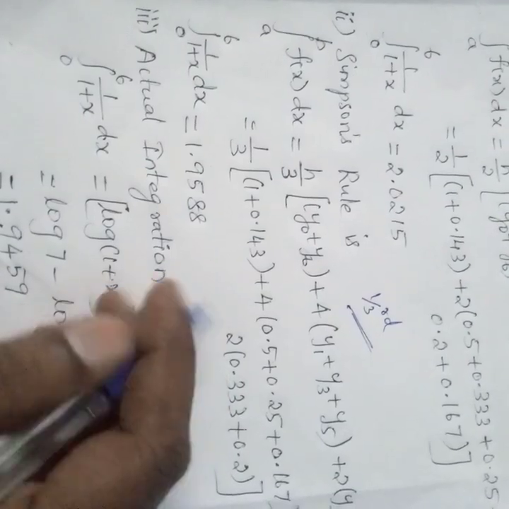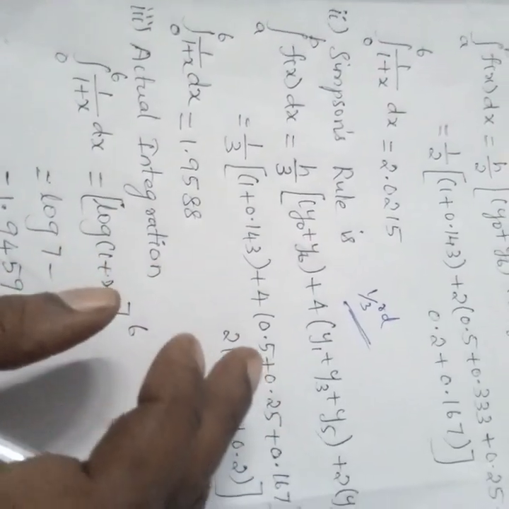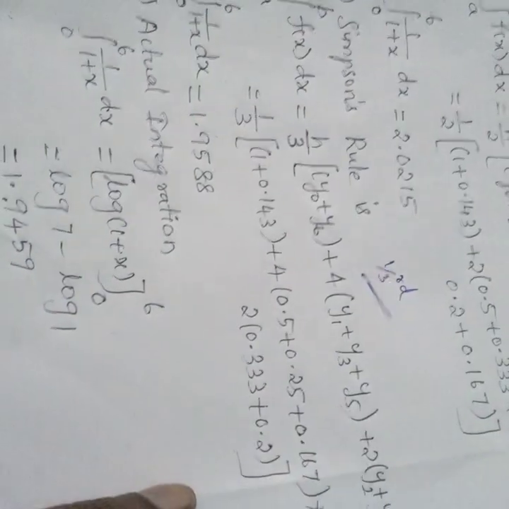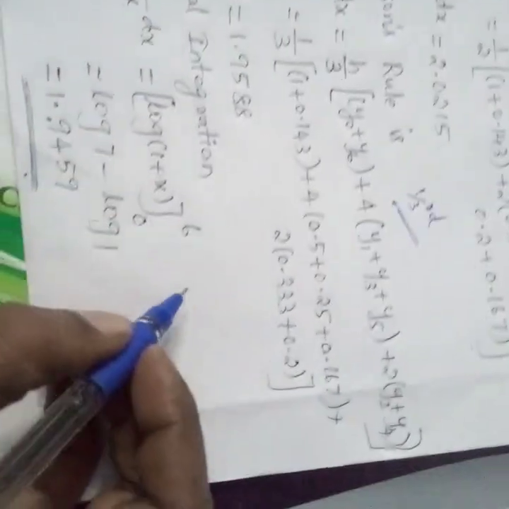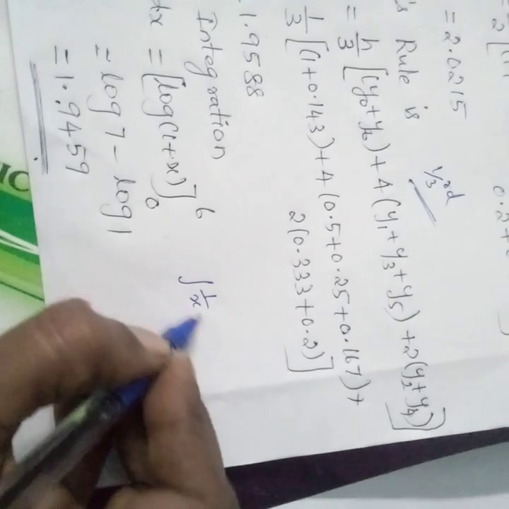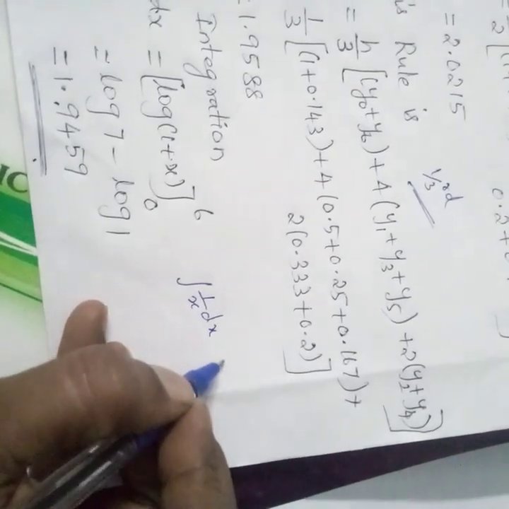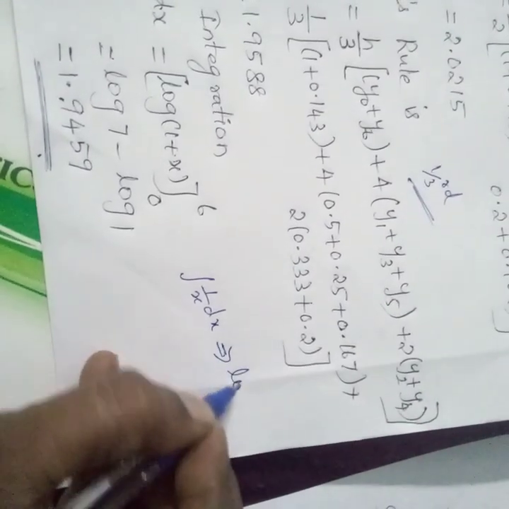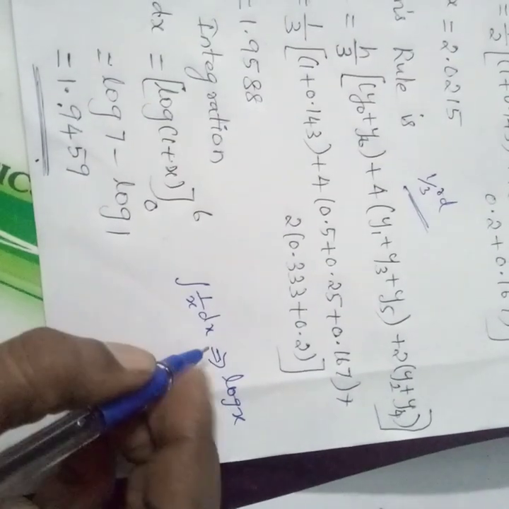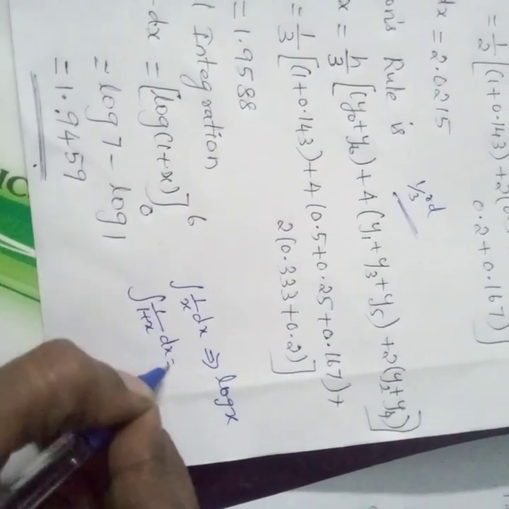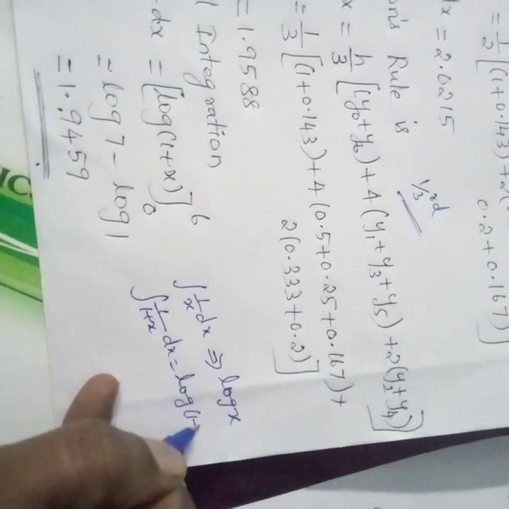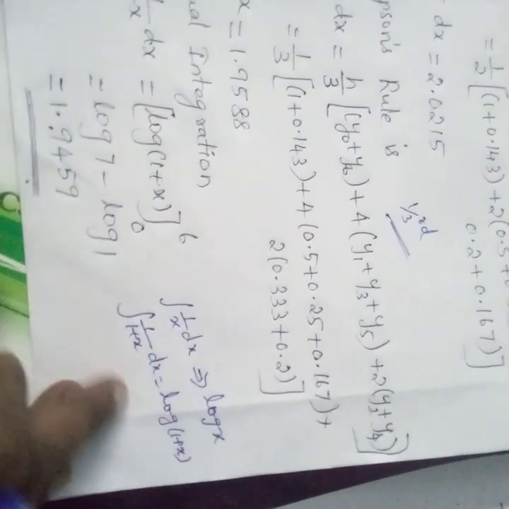Next, actual integration. Actual integration means normally how can you find the integral value? Integral of 1 by 1 plus x dx with respect to x. Actually, integral of 1 by x, what is the integration of 1 by x? 1 by x integration is log x. So 1 by 1 plus x integration is just log of 1 plus x. That's it. Okay, log of 1 plus x.